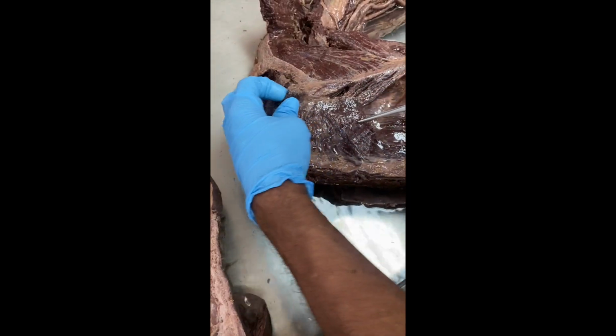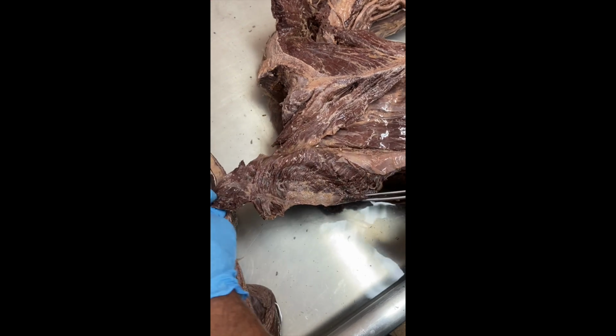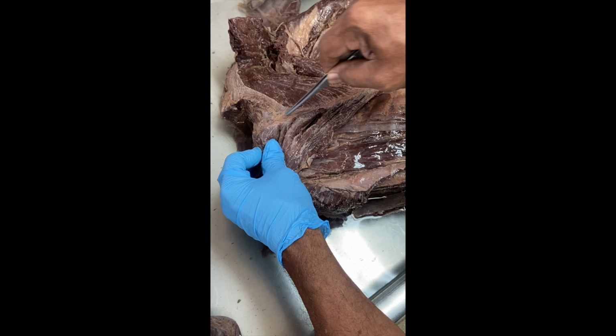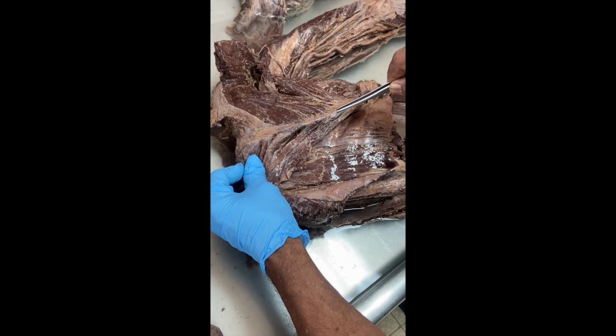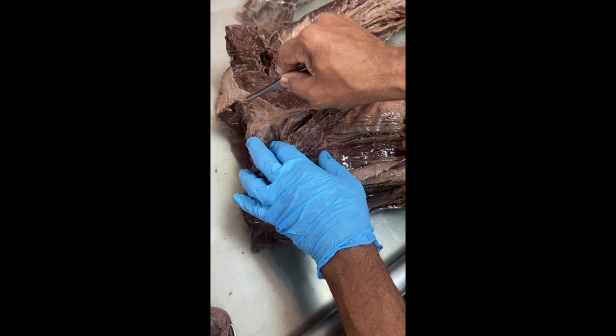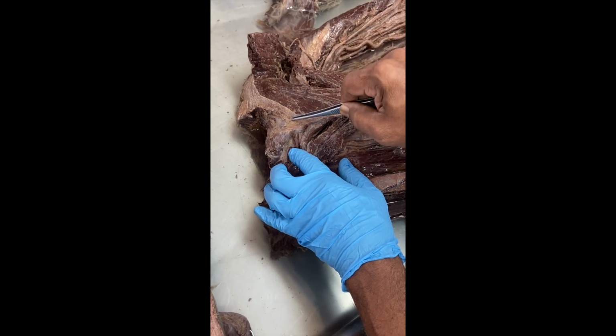Then you can see behind. This one is the trapezius. Okay, reflect the trapezius. Deep to the trapezius, you can see this is the medial border of the scapula. Medial border of the scapula. Okay, attached from the superior angle to the triangular region in the root of the spine of the scapula.